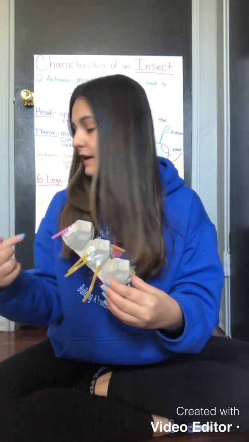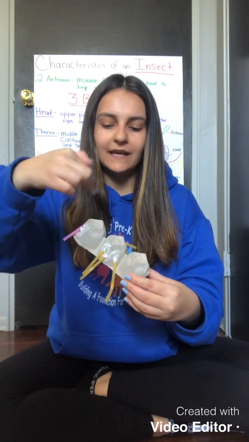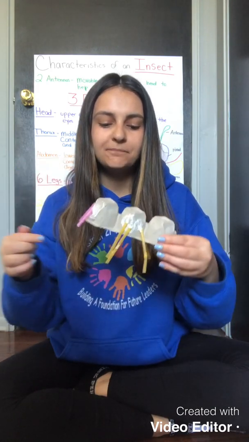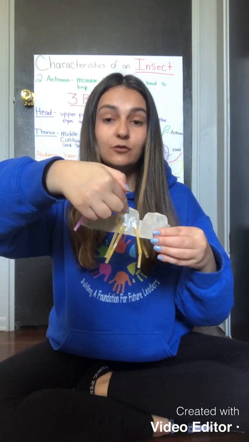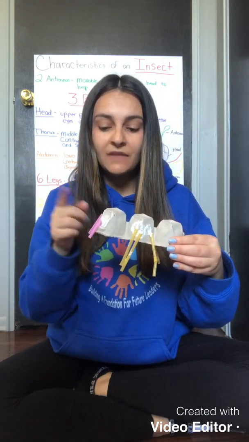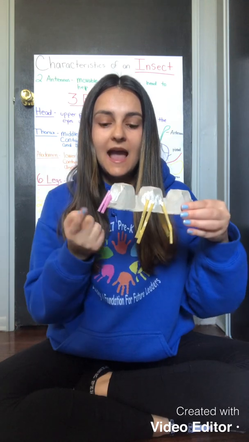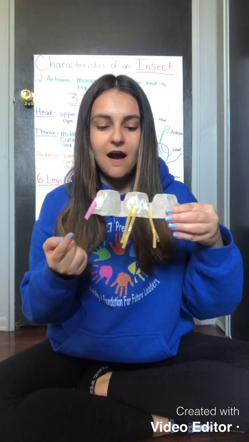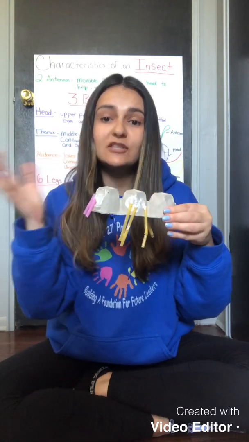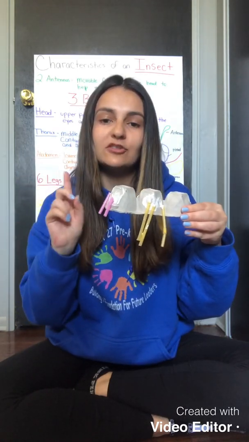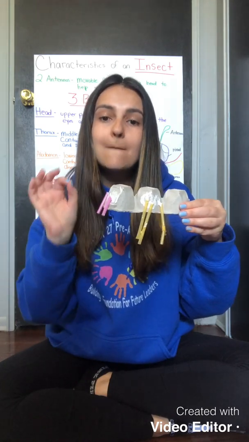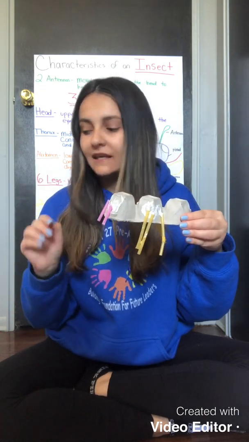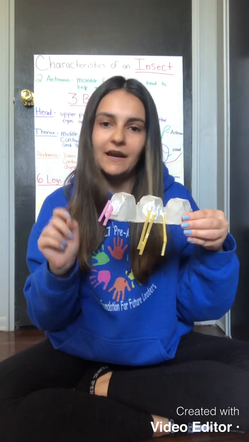I cut from the egg carton or a cardboard box 3 parts, 1, 2, 3, head, thorax, abdomen. I put all the legs in the thorax. Remember, that's where they go. And I put the antennas at the top of the head. Can you see it? I did not color mine, but when you're done doing this, you can color it. And I found out that pipe cleaners are a lot easier to use than the straws. But if you don't have pipe cleaners, that's okay. You can use the straws. And construction paper is actually the easiest to use because you can just glue that right on perfectly.